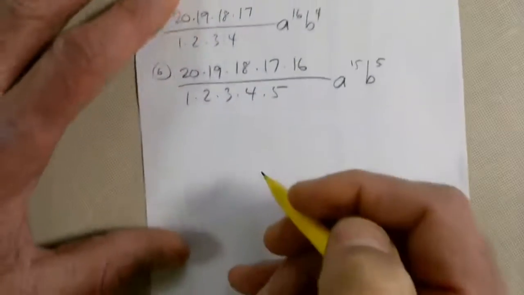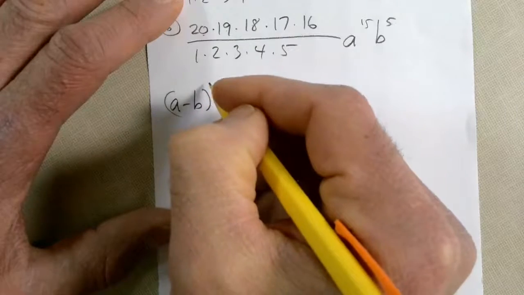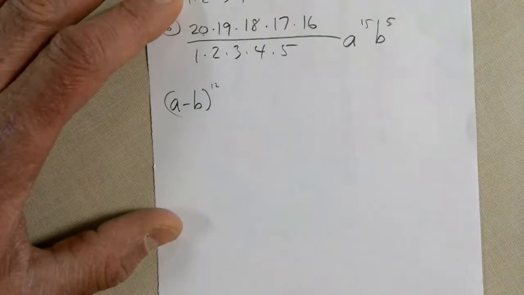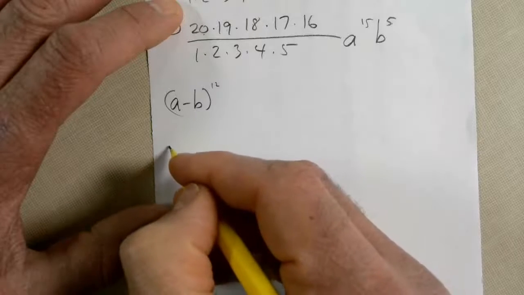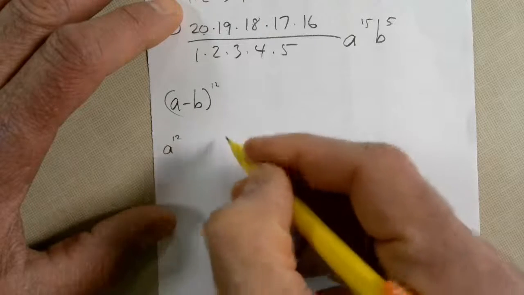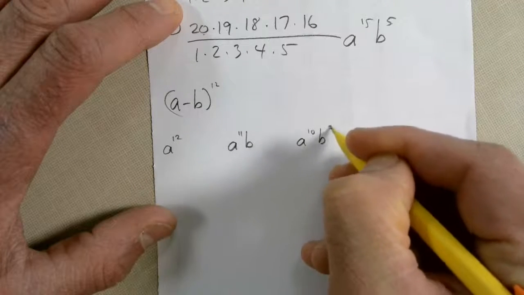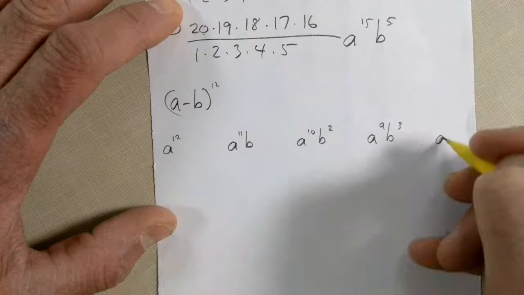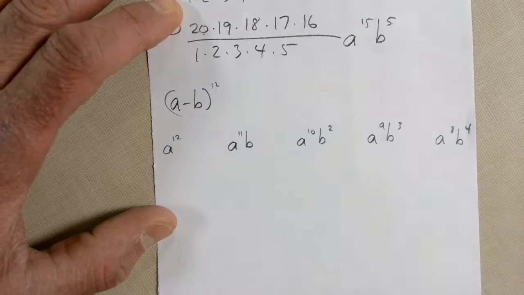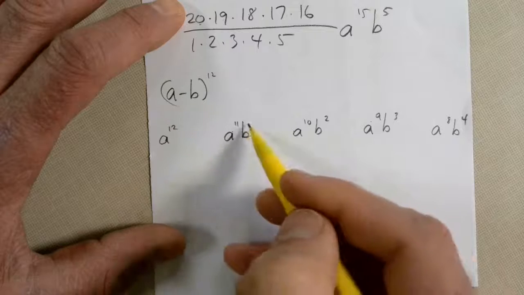Now, suppose I give you another situation. a minus b to the 12th power. Find the first 5 terms, and then simplify each coefficient. Well, you know you're going to have an a to the 12th, a to the 11th b, a to the 10th b squared, a to the 9th b cubed, and a to the 8th b to the 4th. So you know how to do those, right? The exponents of a go 12, 11, 10, 9, 8, and the exponents of b go 0, 1, 2, 3, 4.